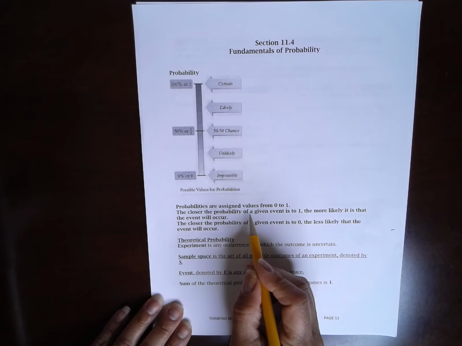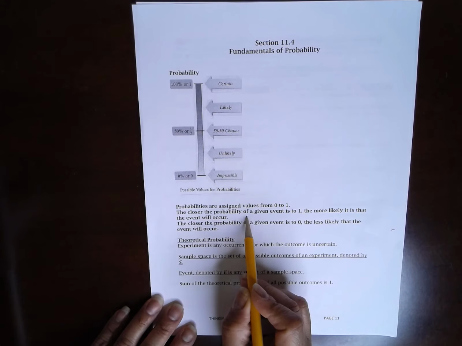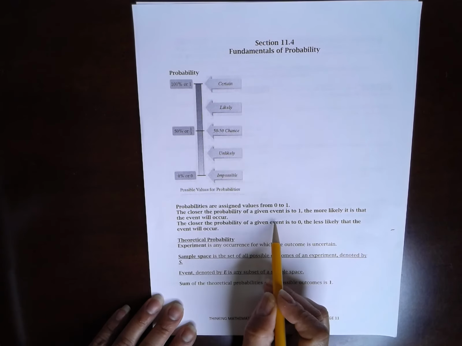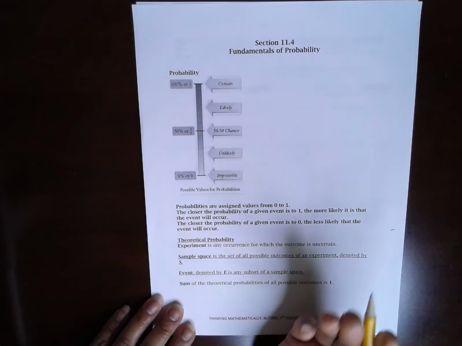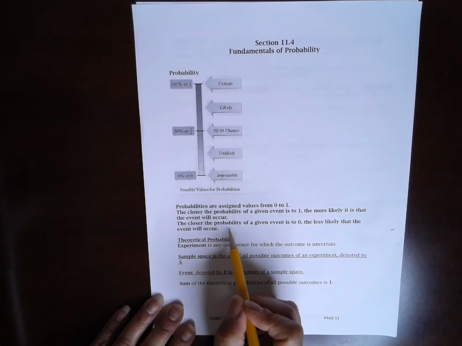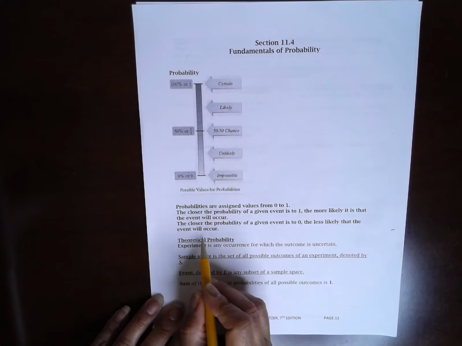Probabilities are assigned values, as I mentioned, from 0 to 1. The closer the probability of a given event is to 1, the more likely it is that the event will occur. The closer the probability of a given event is to 0, the less likely that the event will occur.